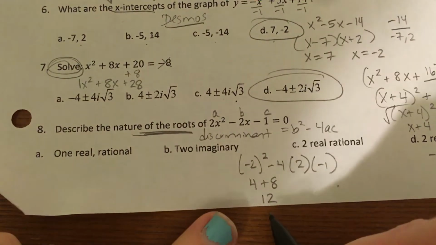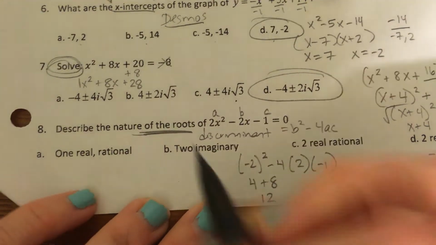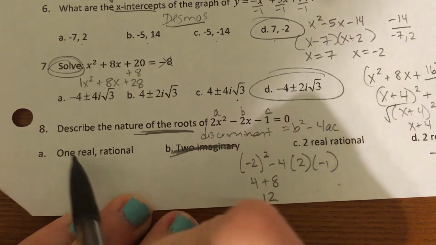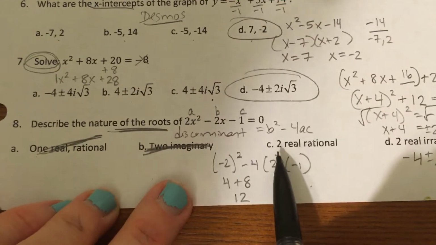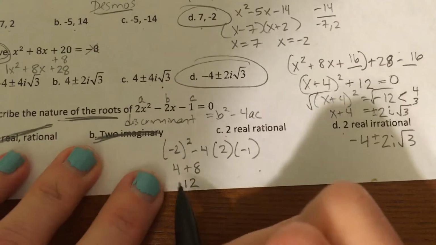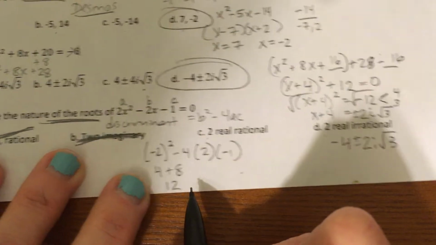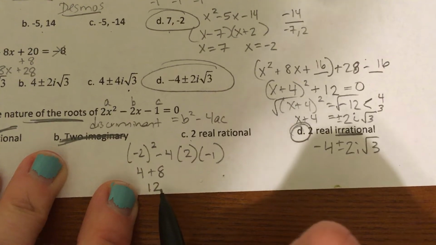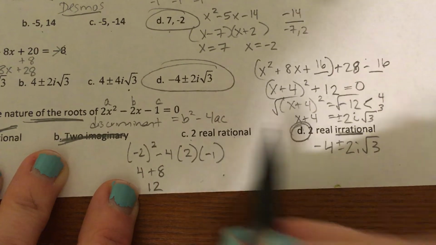Well, it's not negative, so they're not going to be imaginary. It's not 0, so I'm not going to get one answer. I'm going to get 2 answers. And 12 is not a perfect square, so my answers are going to be irrational. If you get a perfect square, that's when the answers are rational.